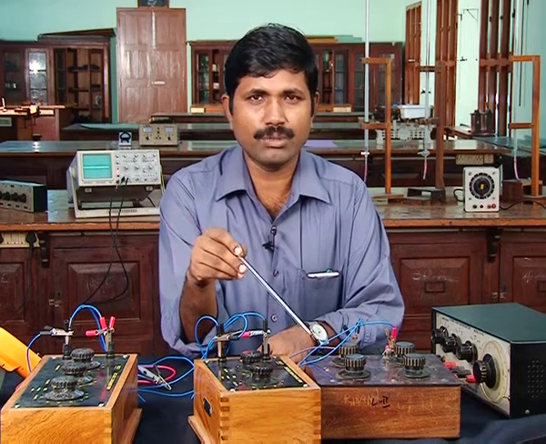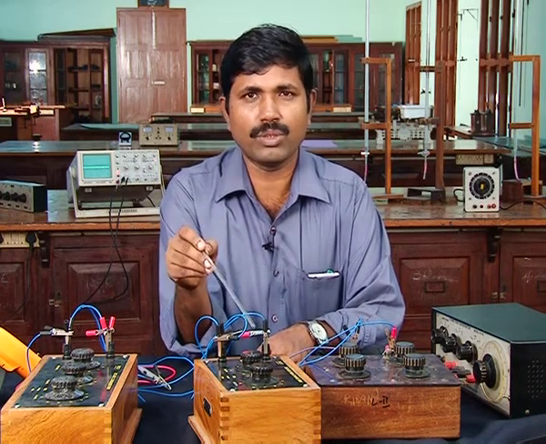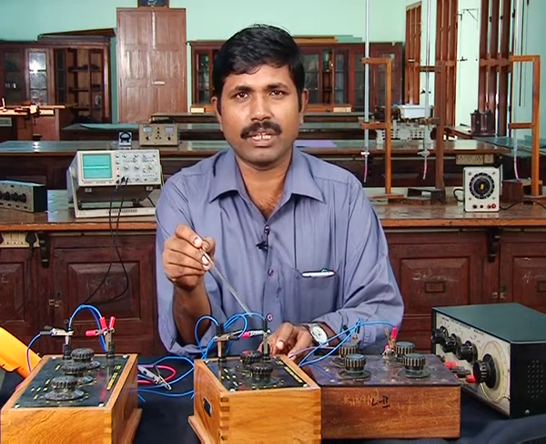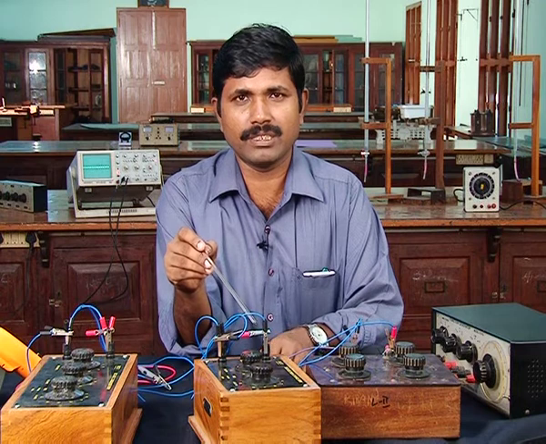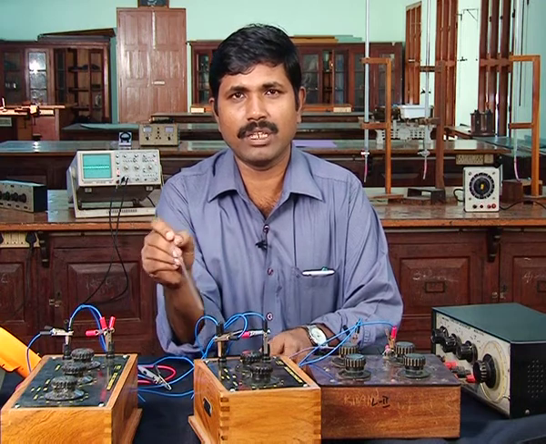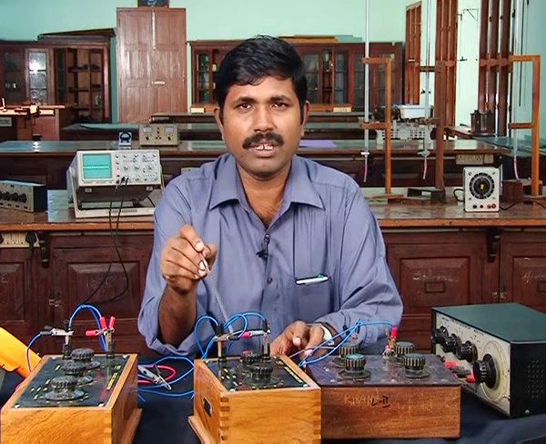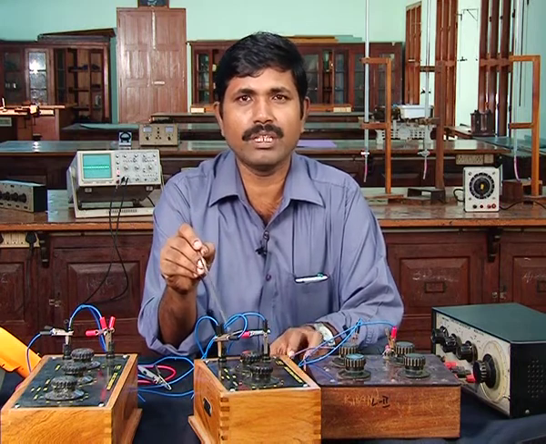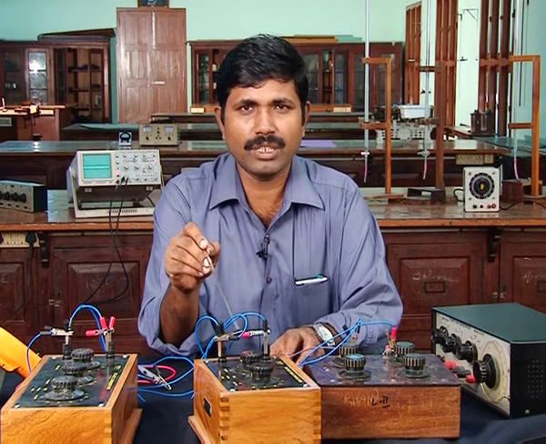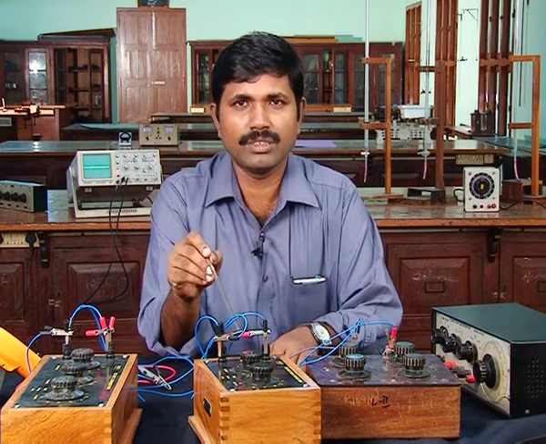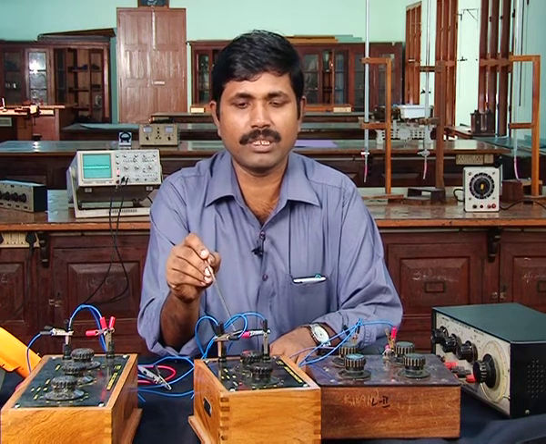When energy transfers from one component to another component, it changes its form, like magnetic energy, then charge, like that energy is changing its form. When the energy changes its form, oscillation is produced. Such oscillation comes out as a frequency. That is this LCR parallel resonance circuit.